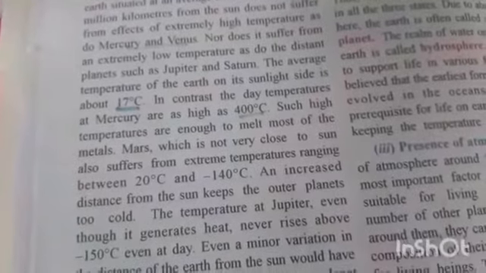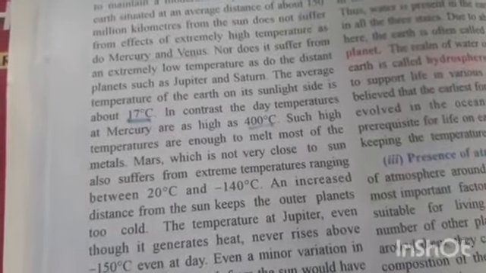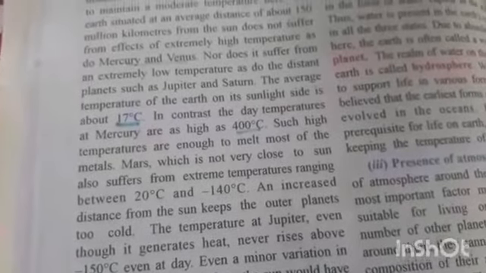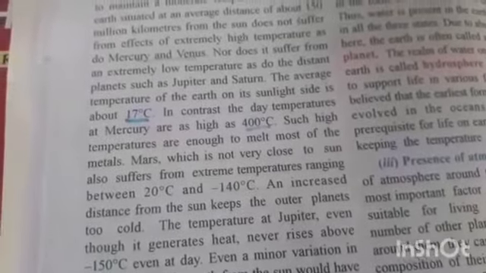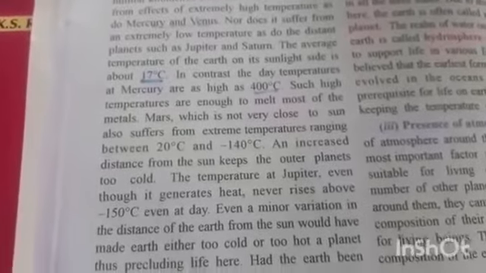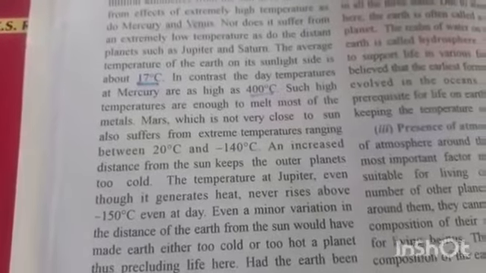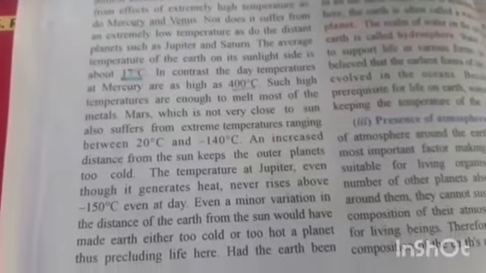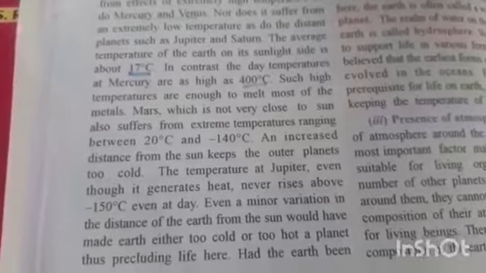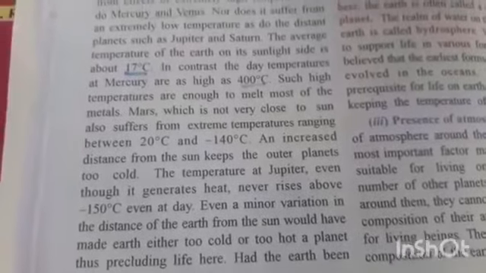Mercury is the nearest planet to the Sun, and it has a temperature of more than 400 degrees Celsius, right? And let's take Uranus and Saturn, which are very far away from the Sun. The temperature on those planets is very low, right?